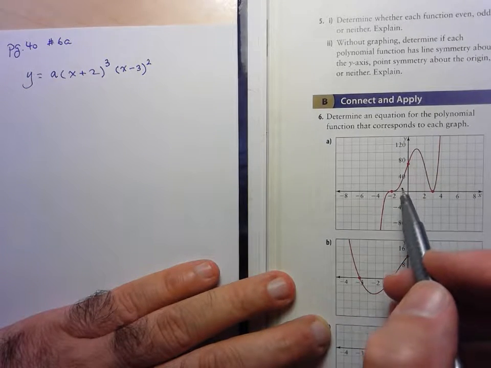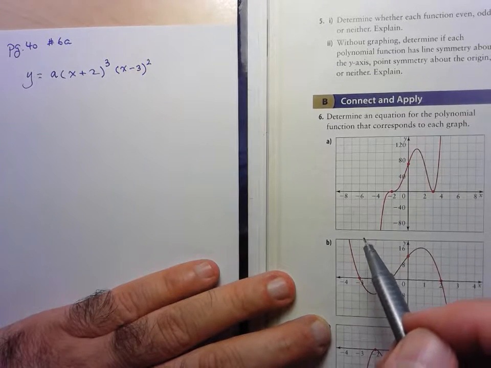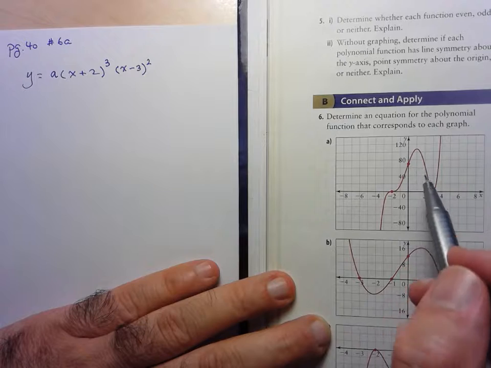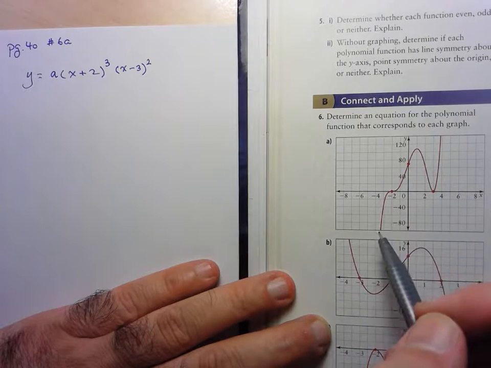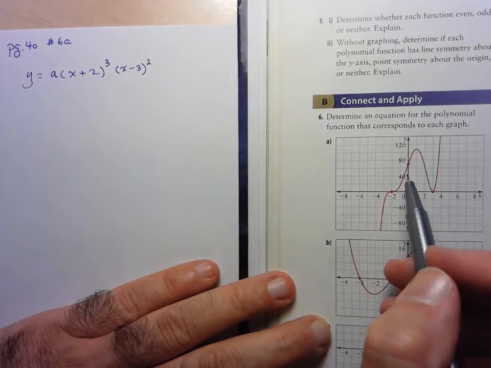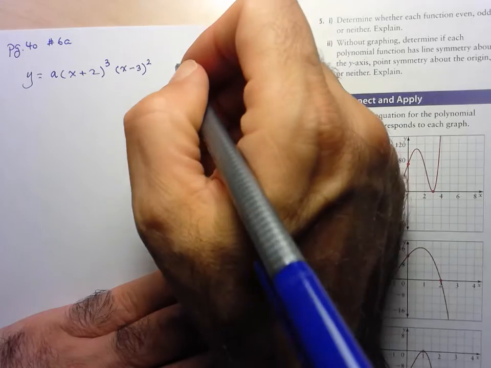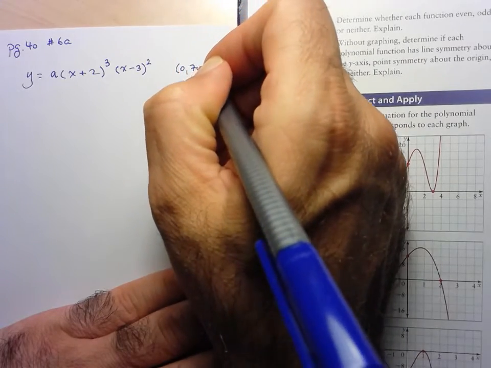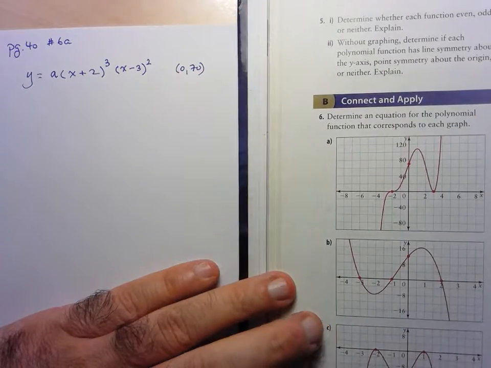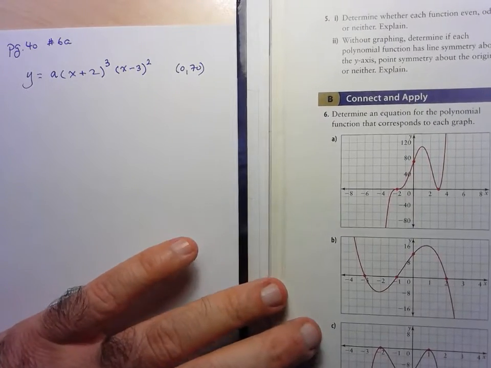We know that this function crosses through this point here. And there doesn't seem to be any other nice point that I can see right off the bat. Okay, so I will use this point here. So this is 40, so that's 60, so it looks like that's 70. Okay, so that means we have the point 0, 70, which is on the graph. And so this is what we're going to use to determine our missing component here.